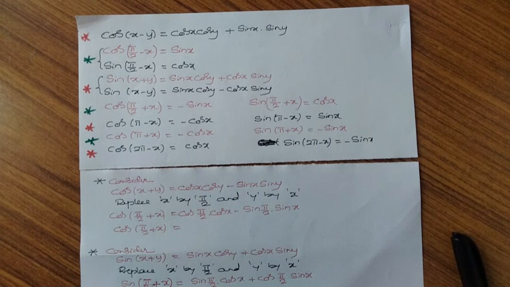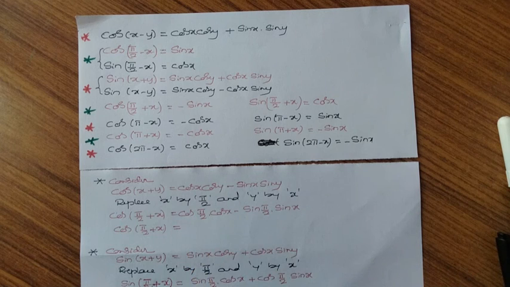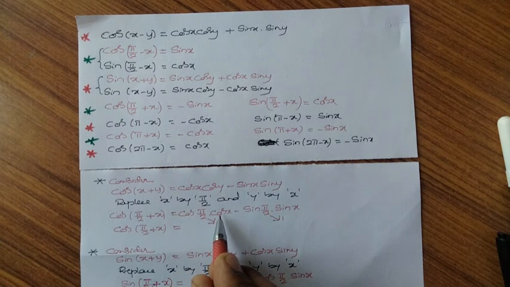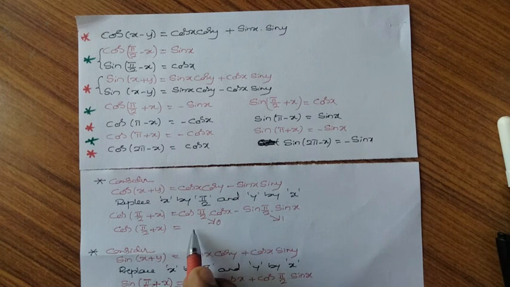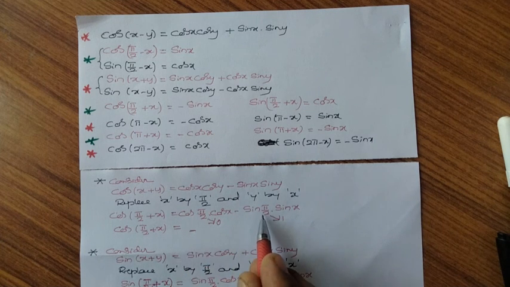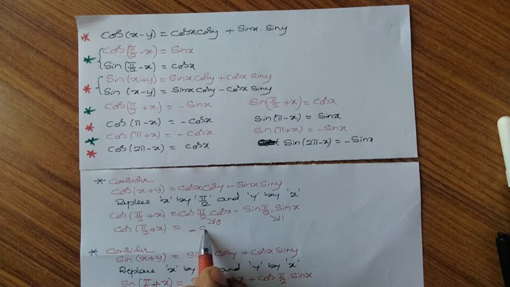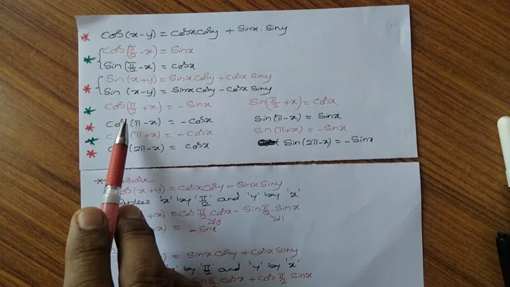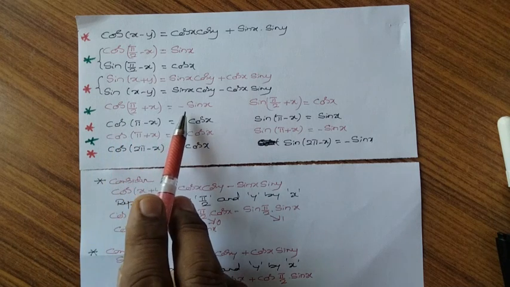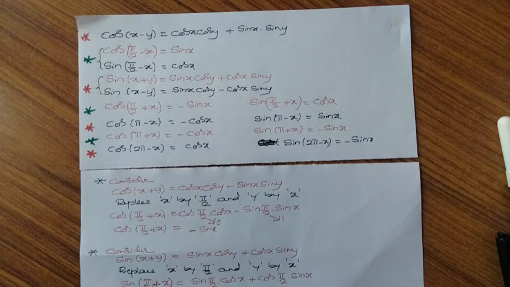Here we know that cos 90 is 0, sin 90 is 1. 0 into cos x is 0. I have written as it is minus sin; sin 90 is 1, 1 into sin x is sin x. So that is minus sin x. Here we have cos of pi by 2 plus x equals minus sin x. That we have arrived at. So this is one more result we got.